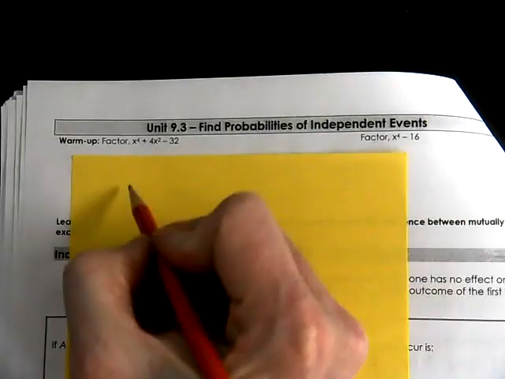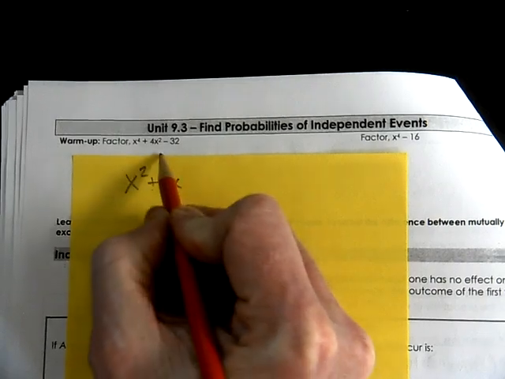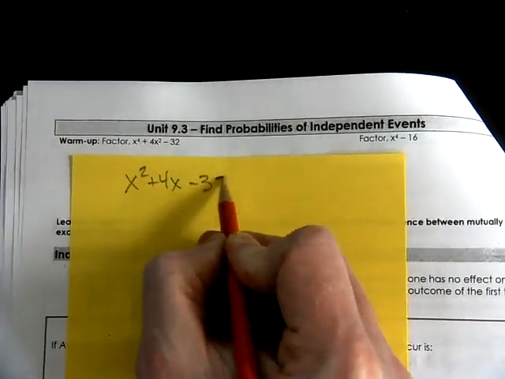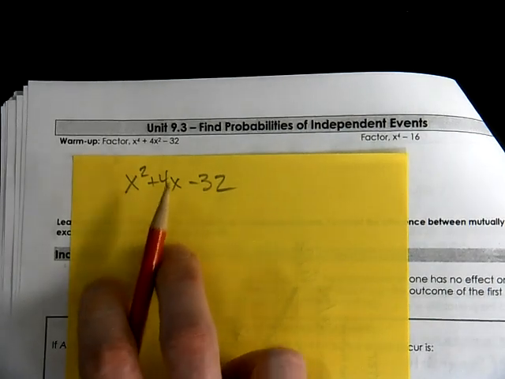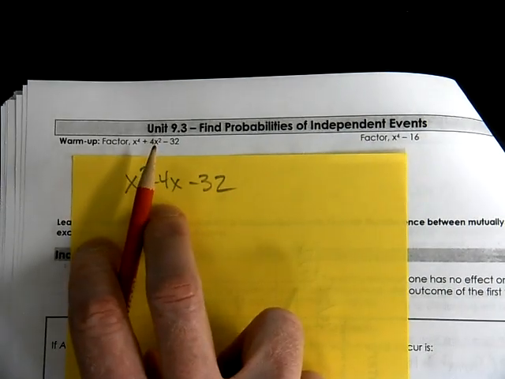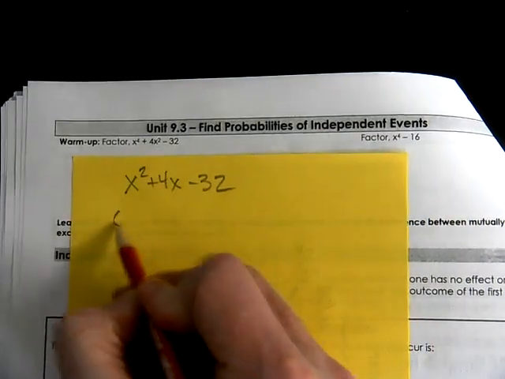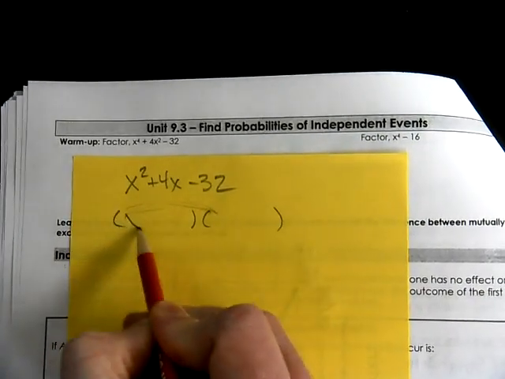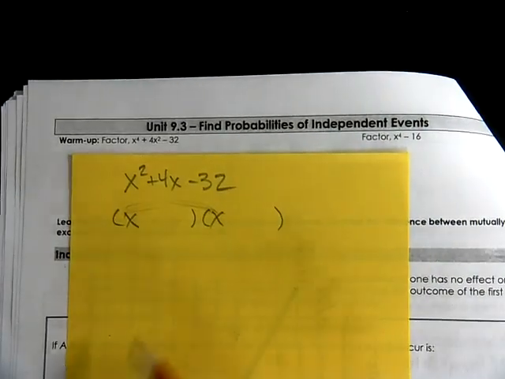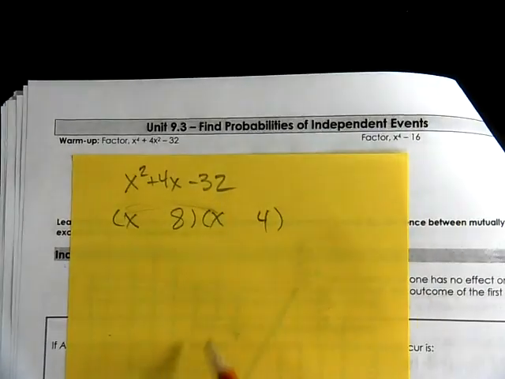And I'll ask them if they understand how to do the problem x squared plus 4x minus 32. And sometimes they're more comfortable working with this problem than they are with that problem. But it's really the same one. This is just factoring, multiplying two things together that make x squared, multiplying two things together that make 32.